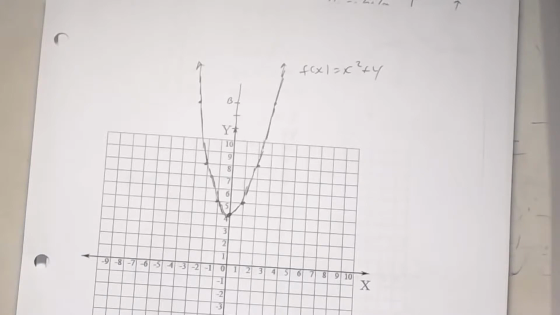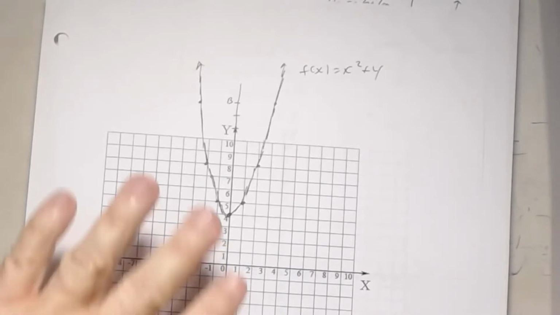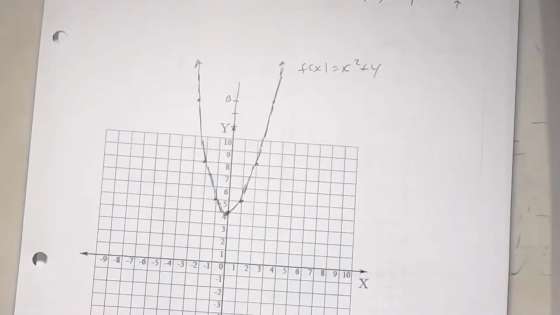Okay? Now, I want you to compare that with the parent function. So you know where the parent function looked like. So next semester when you talk about transformations, you're going to take the parent function, you're going to move it. So next semester you're going to say, I'm going to take x squared, and I'm going to do what to it to get this? Move it up 4. So the number on the outside is a vertical shift. Number on the outside is a vertical shift.